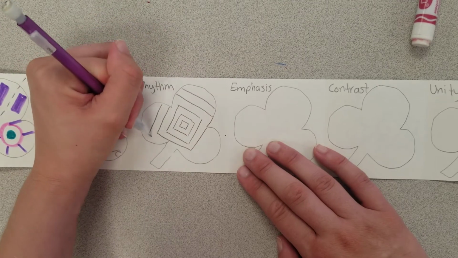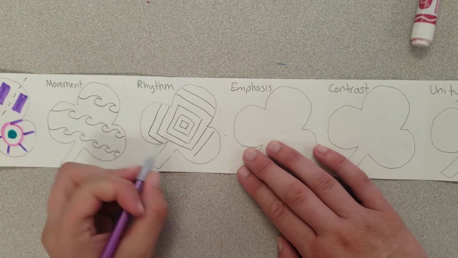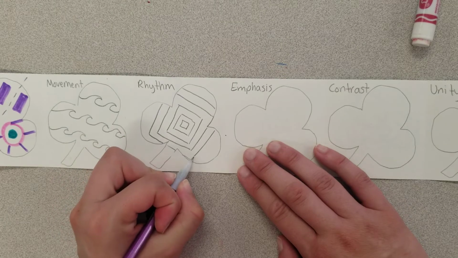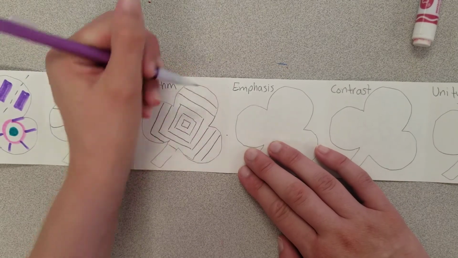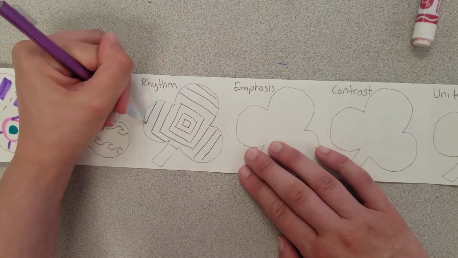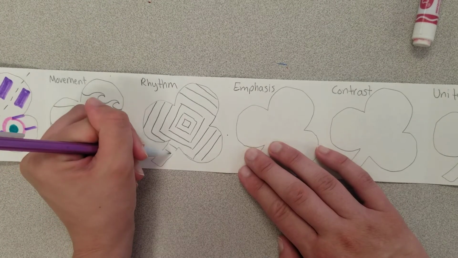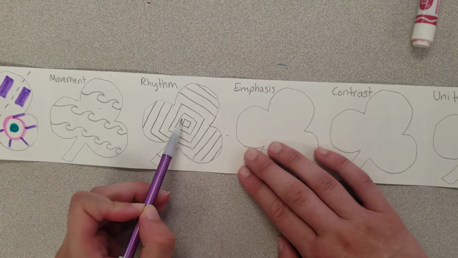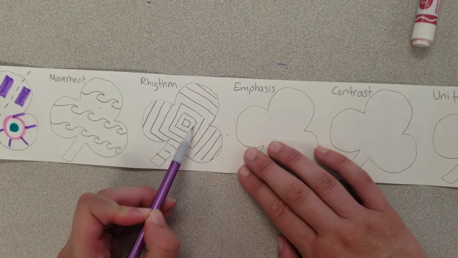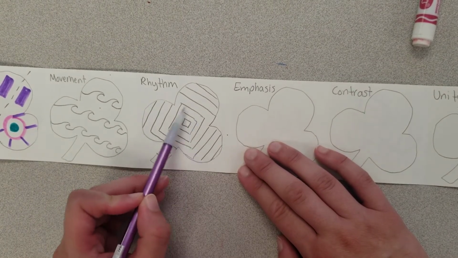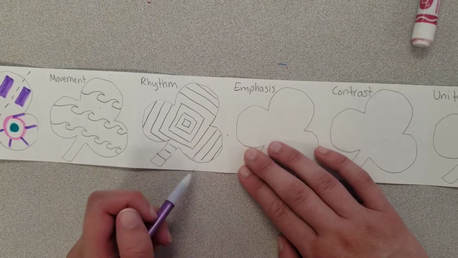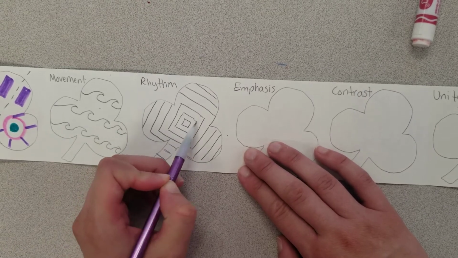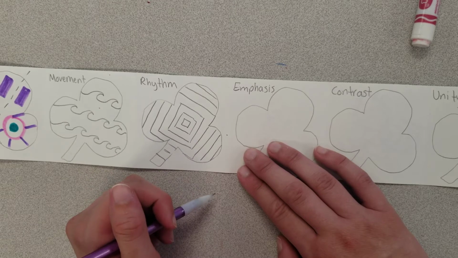I would keep going around and around till I get to the edge of my paper. And you can see the shape is repeated. The square is the object that is repeated over and over and over. But it's not in a pattern because my square gets bigger and bigger.